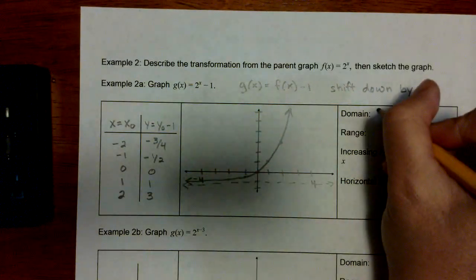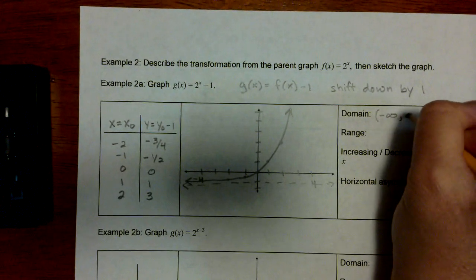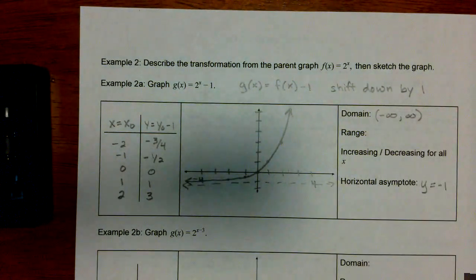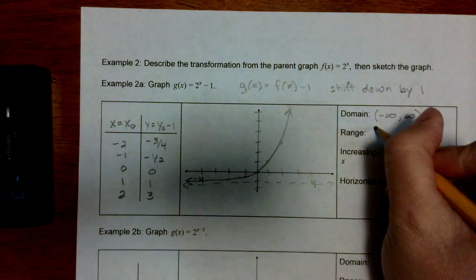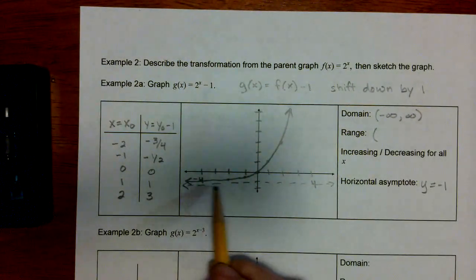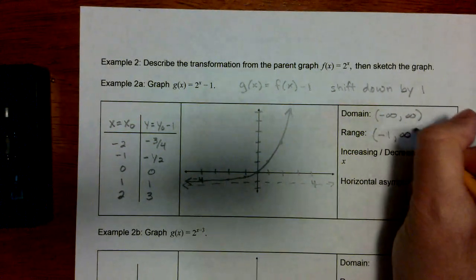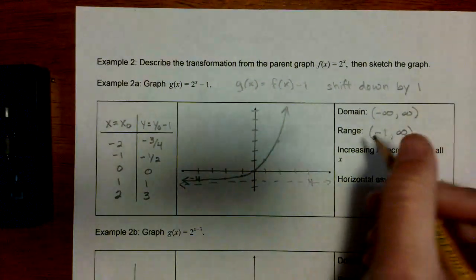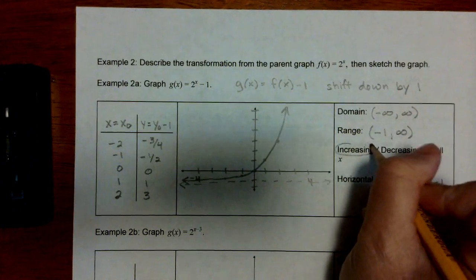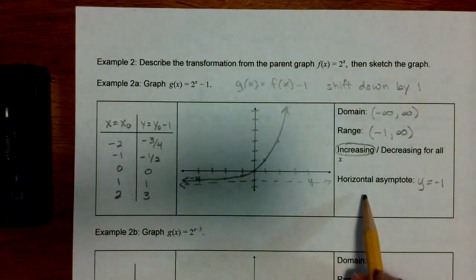So I can see my domain is -infinity to infinity. Now I can see that my range, the number that I'm getting closer to for my y, is -1 to infinity. I can see that I'm increasing for all x, and I already have that my horizontal asymptote is y equals -1.